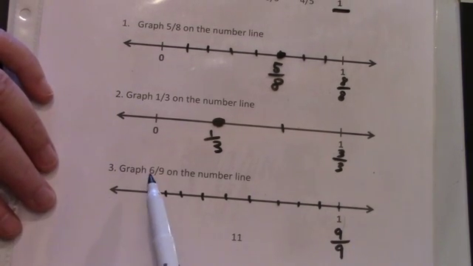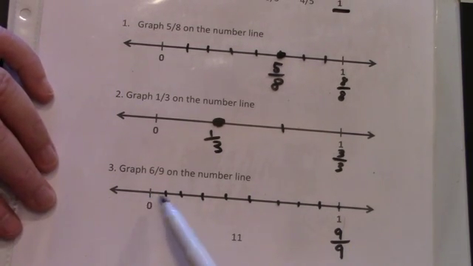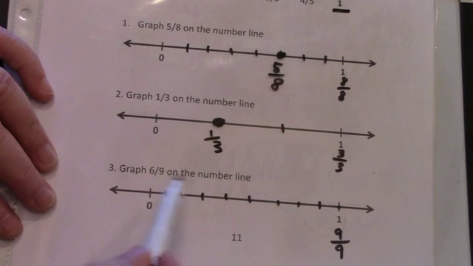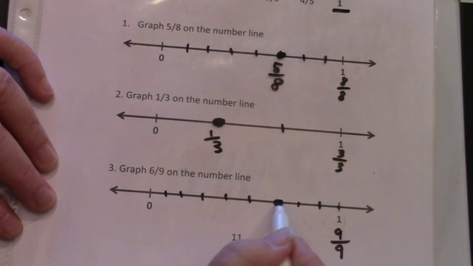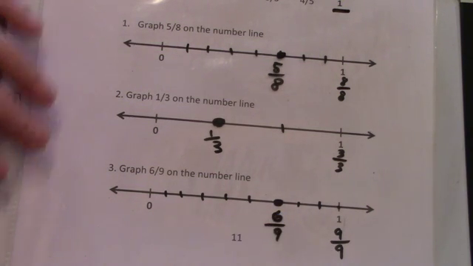So back to this, 6/9. I've subdivided my space between the 0 and the 1 into 9 spaces. And now I'm going to look to my numerator, which is 6. 1, 2, 3, 4, 5, 6. And that is where 6/9 is on the number line.